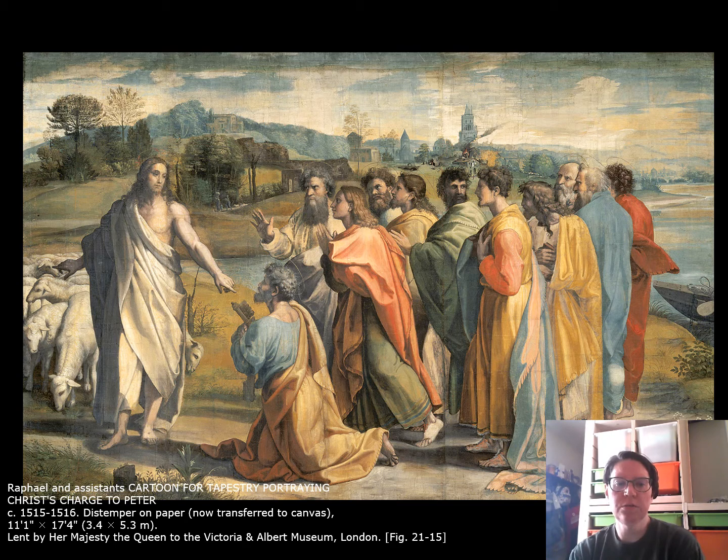A cartoon is a work of art that was preparatory. We want to call it a sketch, but it was really a preparatory painting for a weaving or a tapestry. So what you're looking at is the cartoon for that tapestry.